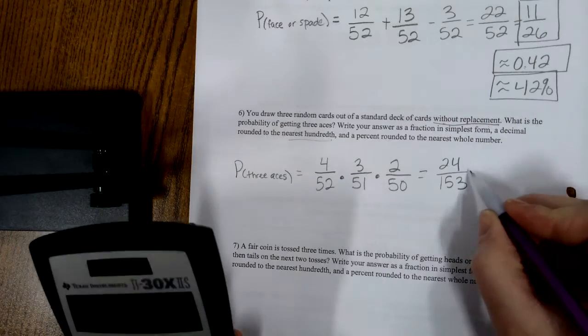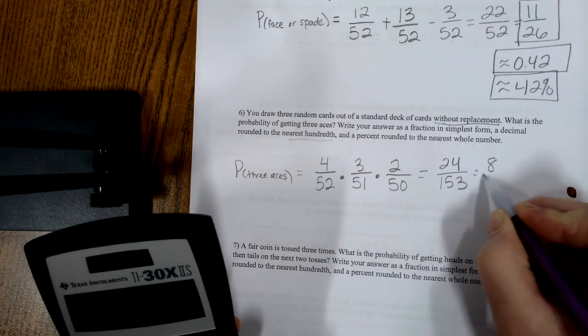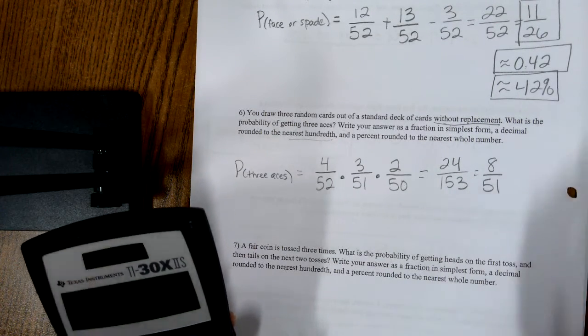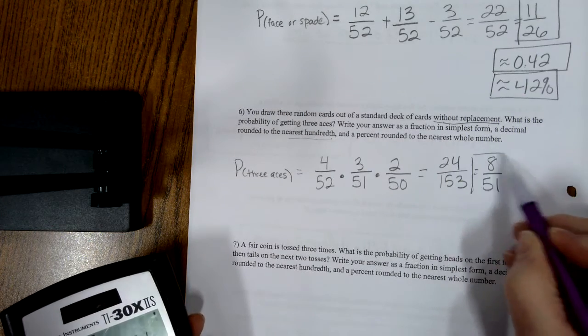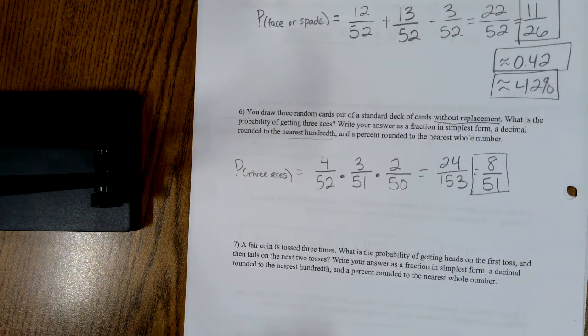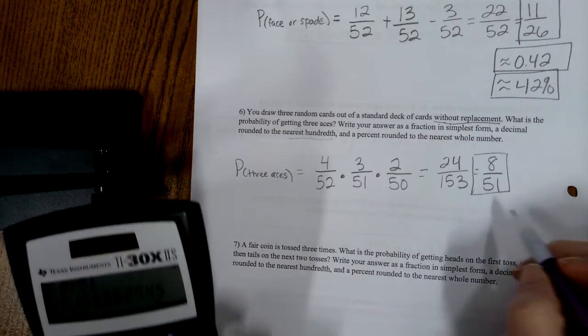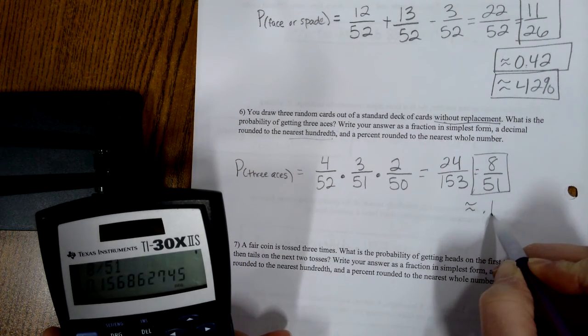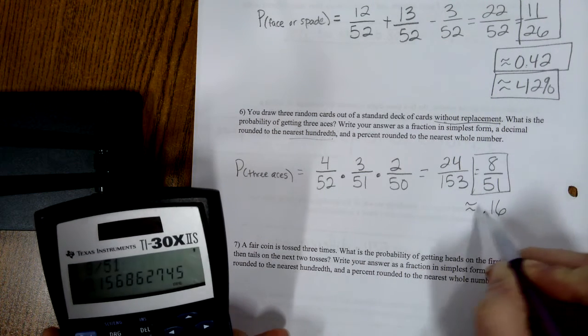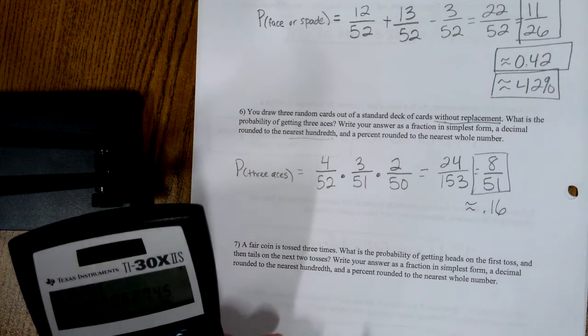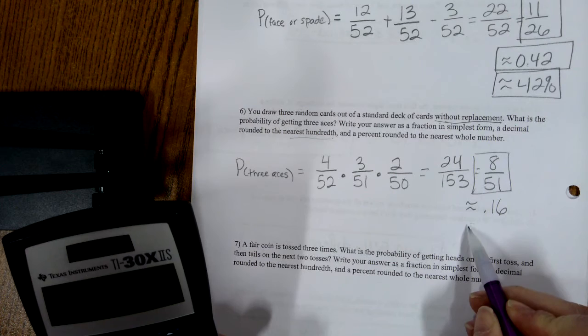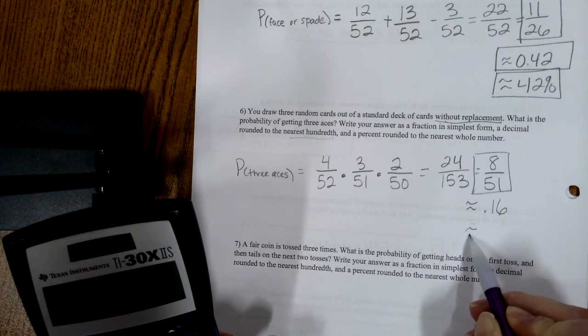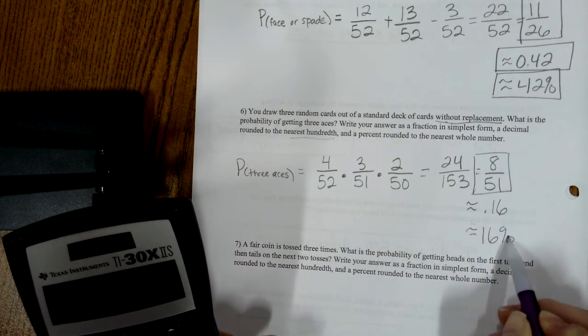Okay, so if you divide each by 3, that will give you 8 over 51. So that's the answer as a fraction. Then if you do 8 divided by 51, you get about 0.16 because it said to round to the nearest hundredth, so I'll do that. And then that as a percentage would be 16%.